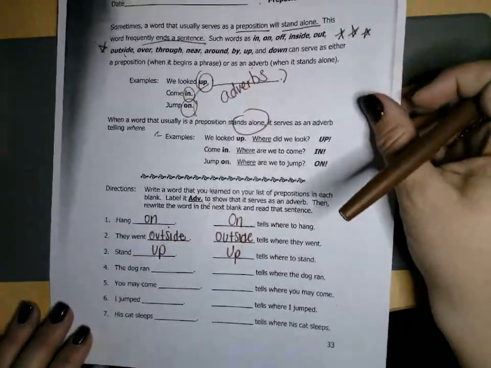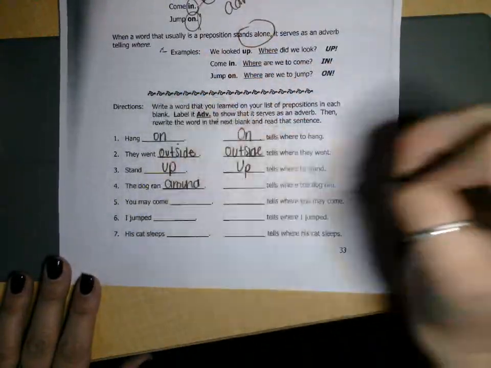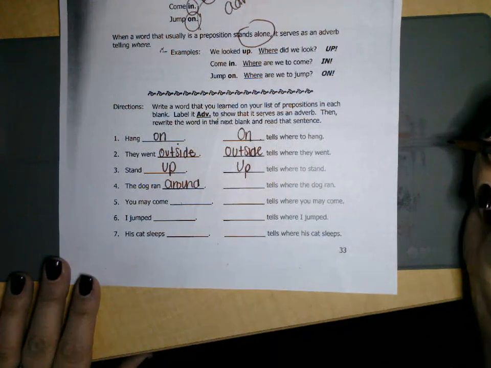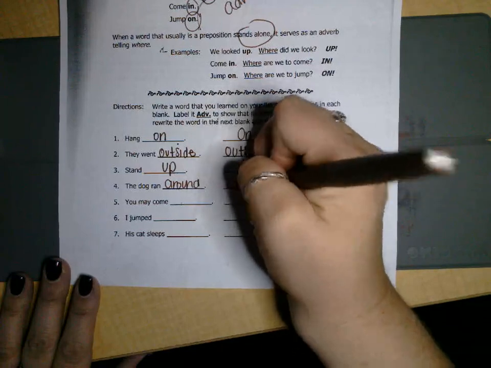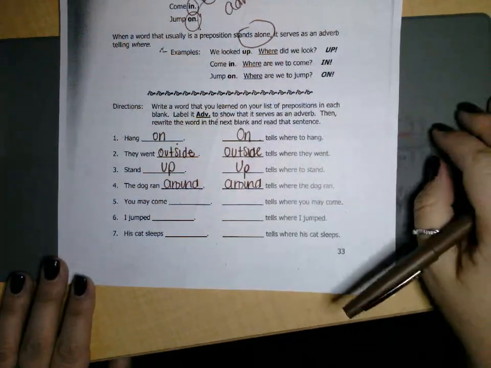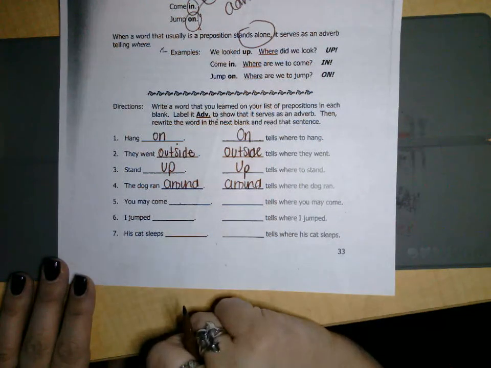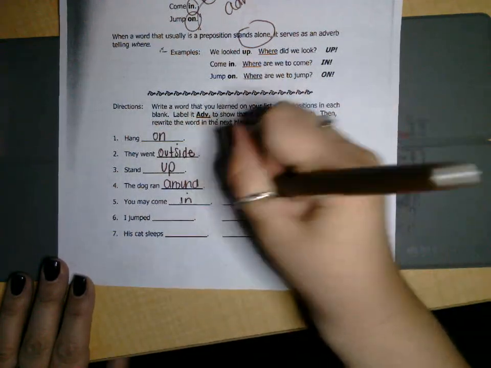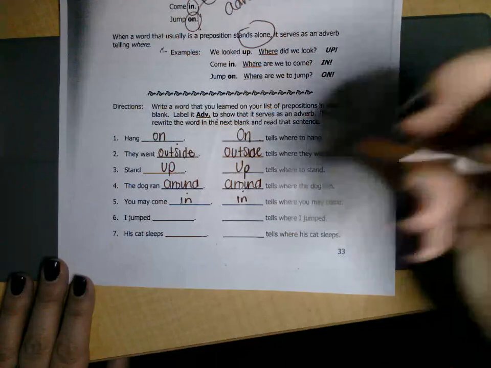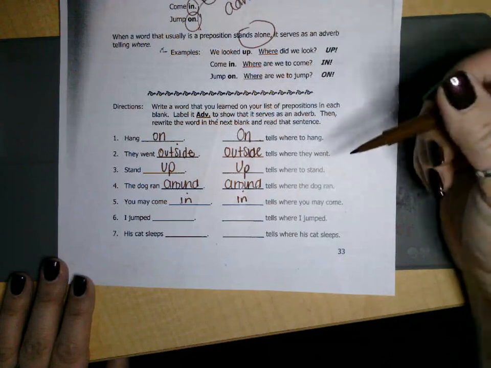The dog ran around or beside. The dog ran around is probably the best choice. Around tells where the dog ran. You may come in. That's the first one I thought of. Or you may come through. You may come through works too. You could do through. Through tells you where you may come.